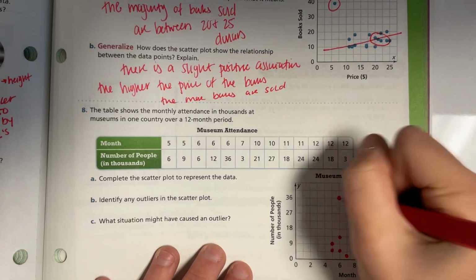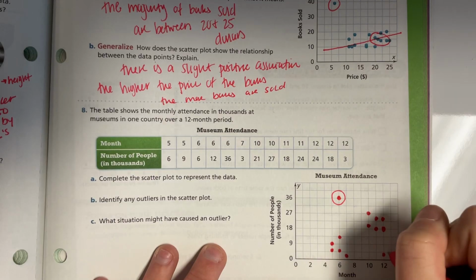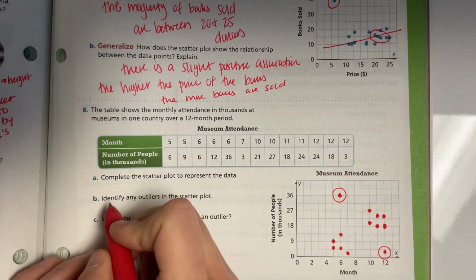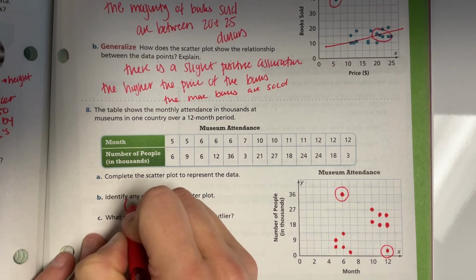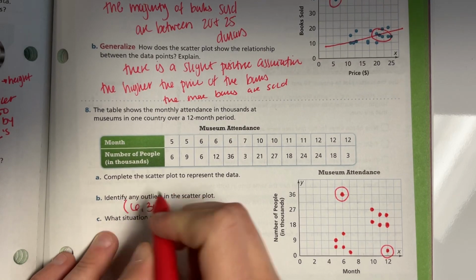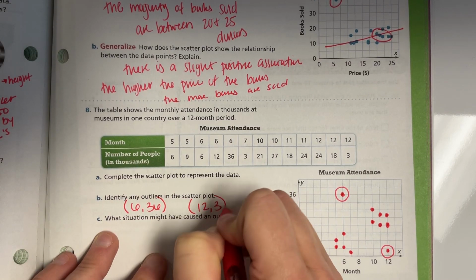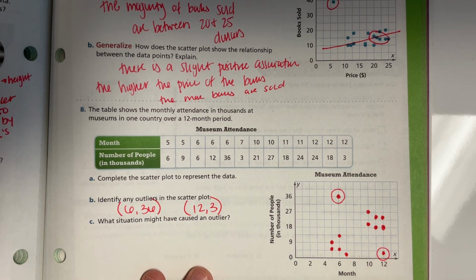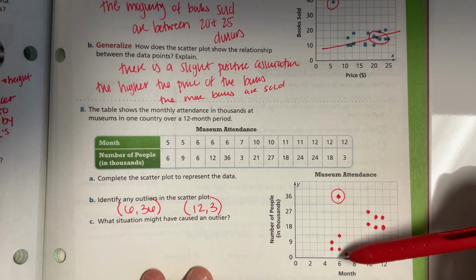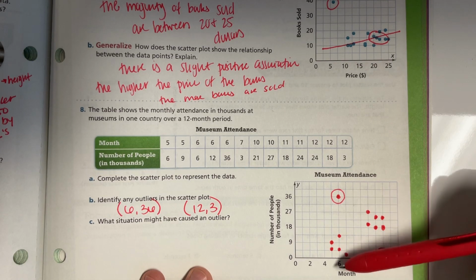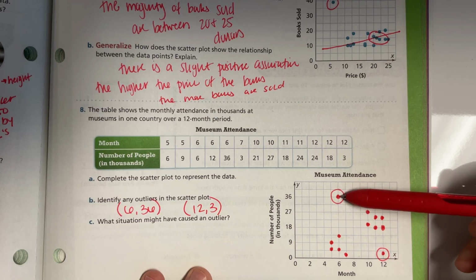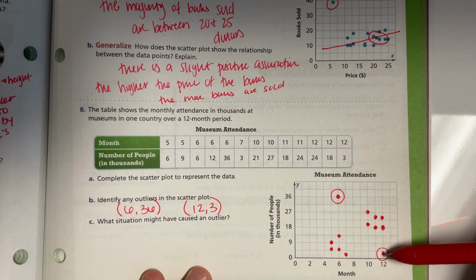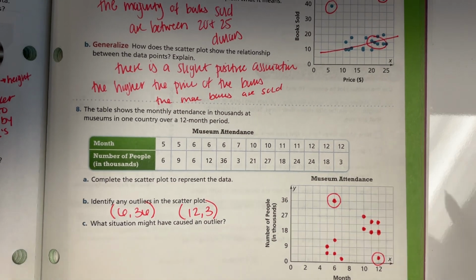Identify any outliers in our scatter plot. So we would have an outlier here and an outlier there. So the outliers would be at 6 and 36. We also have the outlier at 12 and 3. What situation might have caused these outliers? So the high outlier at month 6 means that in June we had a lot of people come that may not have otherwise gone. And then in month 12 we had very few people come. So that was probably the actual holiday.